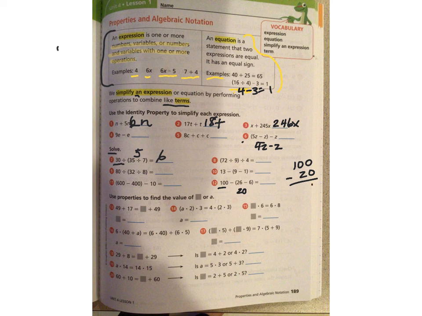0 take away 0 is 0. Can't do 0 take away 2. I need to borrow. Come over, make a new 10. 10 take away 2 is 8. Final answer is 80. So parentheses first. Okay, so let's pause the video, finish those ones in that section, and then meet me on the next section.